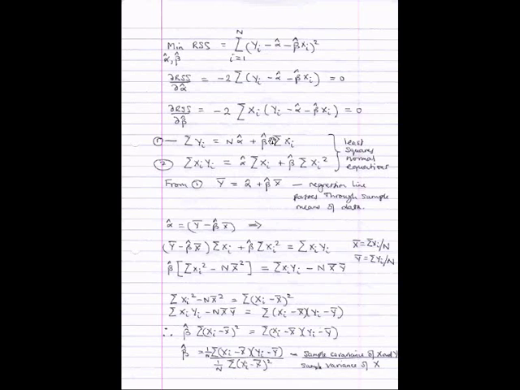First of all, if we take the first of the least squares normal equations here, we see that dividing through by n, the number of observations, we can show that the regression line must pass through the sample means of the data. So we have y bar equals alpha hat plus beta hat x bar.